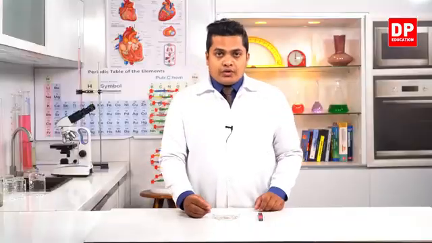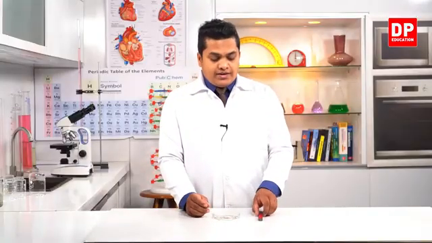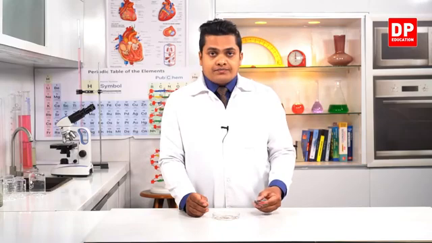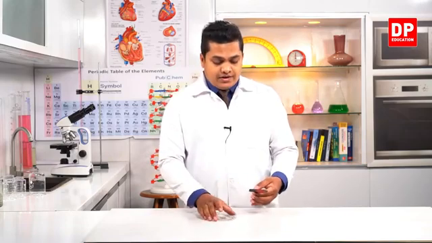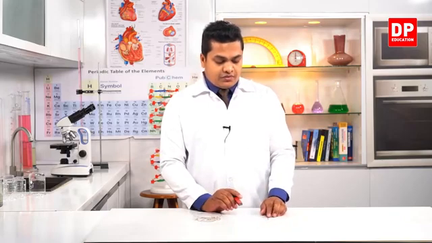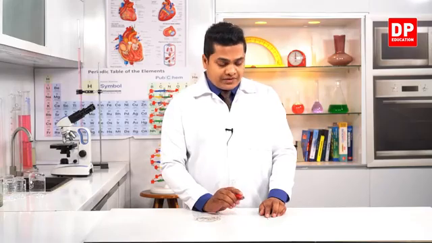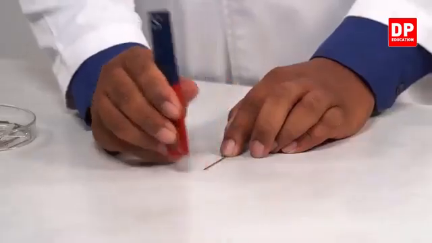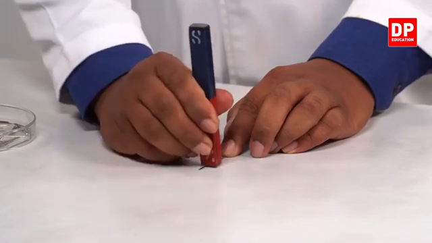So now what I'm going to do is take the permanent magnet and place it in this kind of position, and now I'm going to rub the magnet in the same direction, using the same pole, like this continuously for some time.